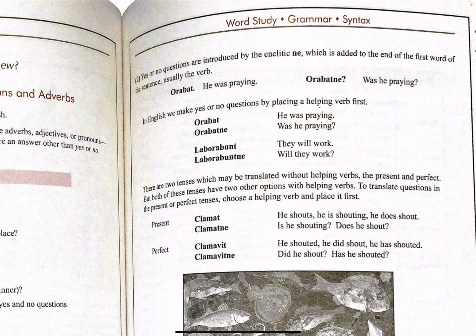To translate questions in the present or perfect tenses, choose a helping verb and place it first. So, for example, clamat, he shouts. Clamatne, is he shouting, or does he shout? In the perfect, clamavit, he shouted. To make it a question, did he shout? Has he shouted?